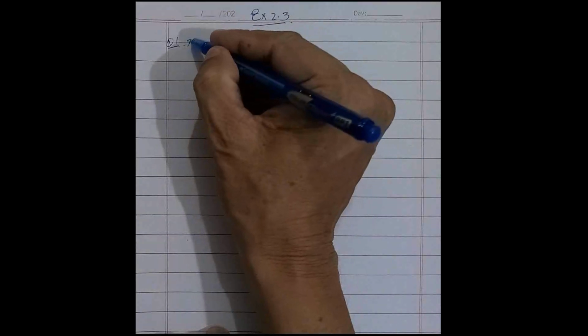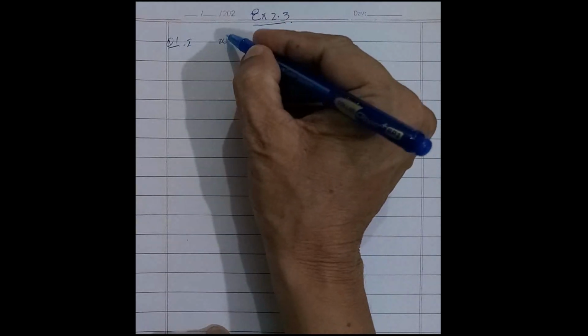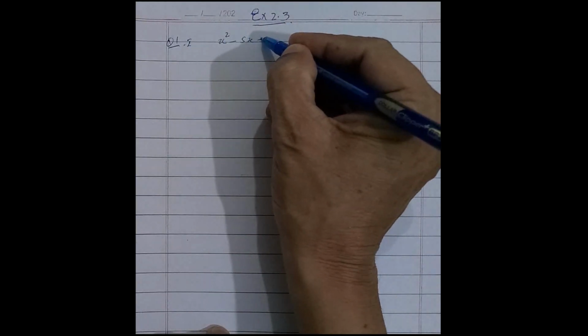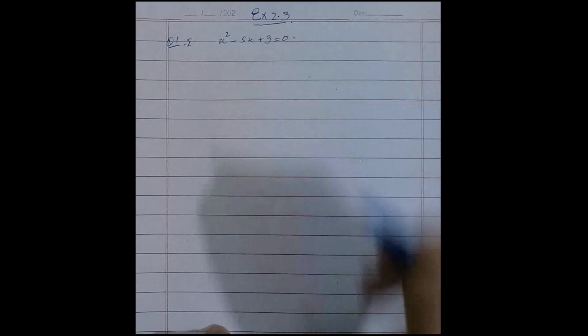Today we discuss Class 10th, Chapter 2, Exercise 2.3, in which we find, without solving, the sum and product of the roots. Part 1: the quadratic equation is x square minus 5x plus 3 is equal to 0.